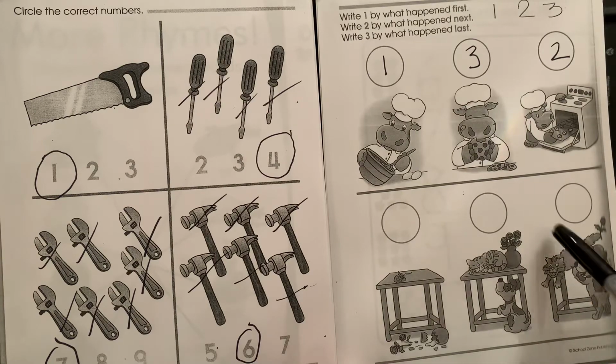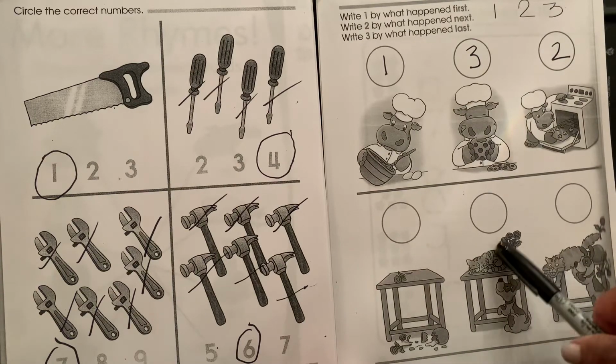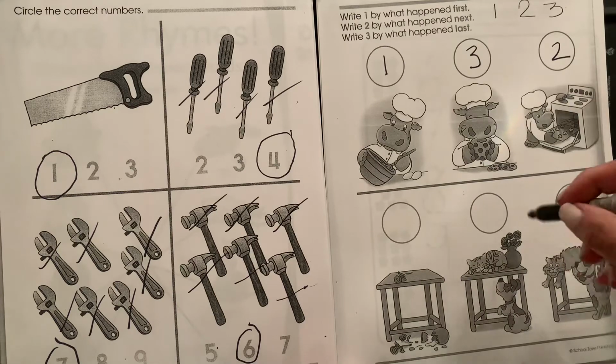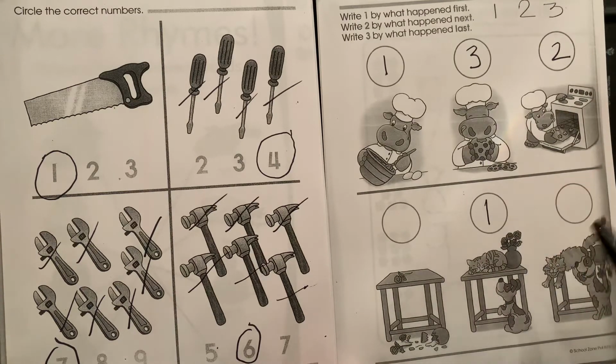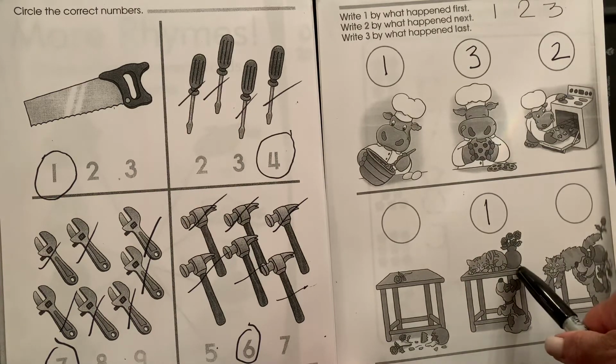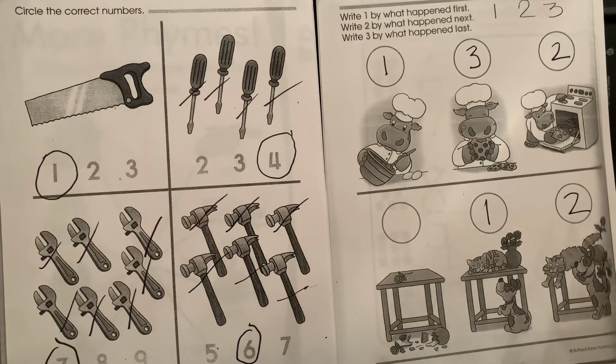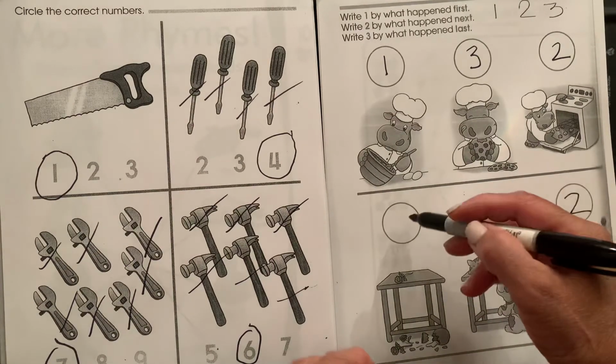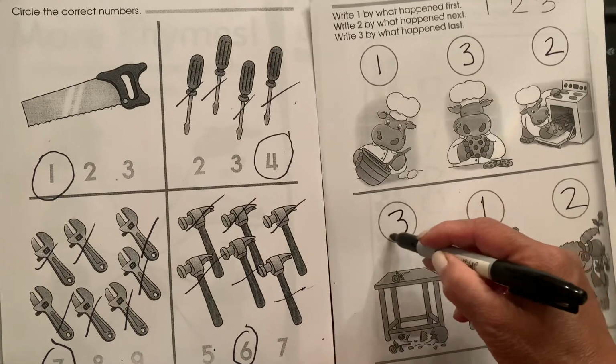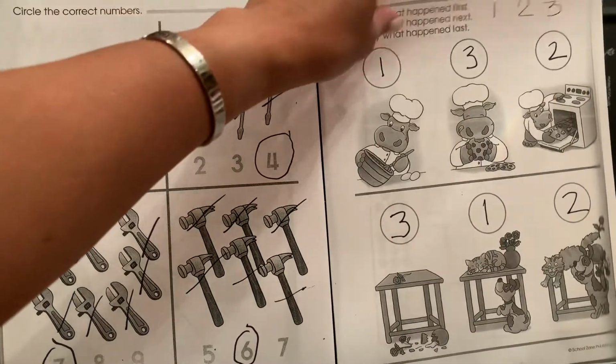So first, the plant is nice in the vase. That would be 1 first. Then the cat and dog start getting happy and having fun and accidentally knock over the vase. So that will be 2. And after it falls to the floor in pieces, that's last. That's going to be a 3.